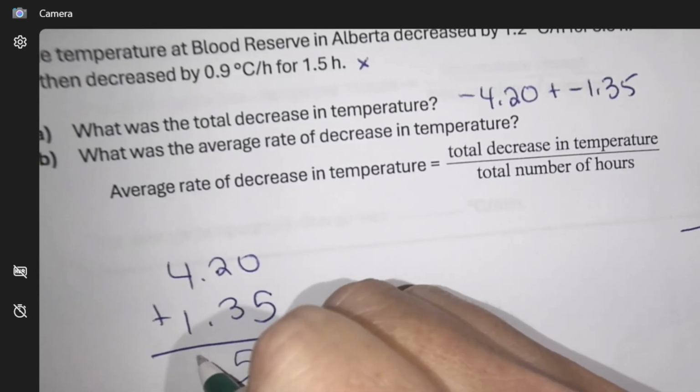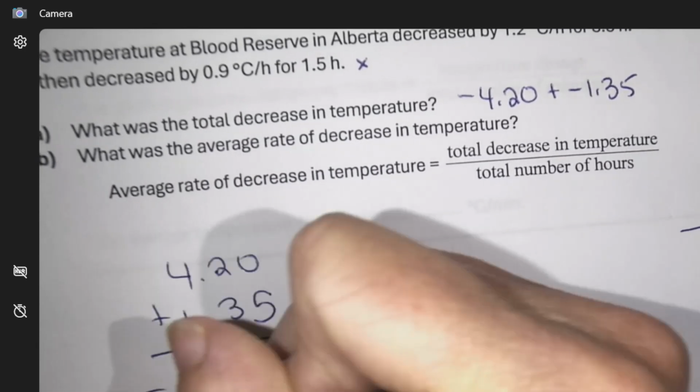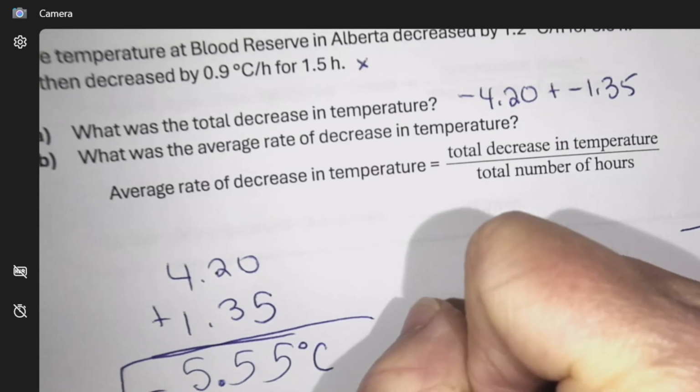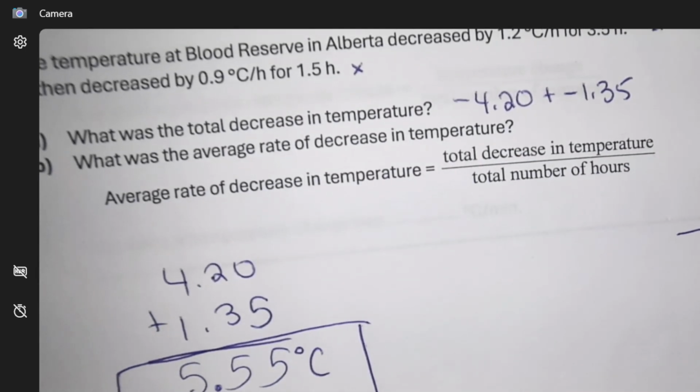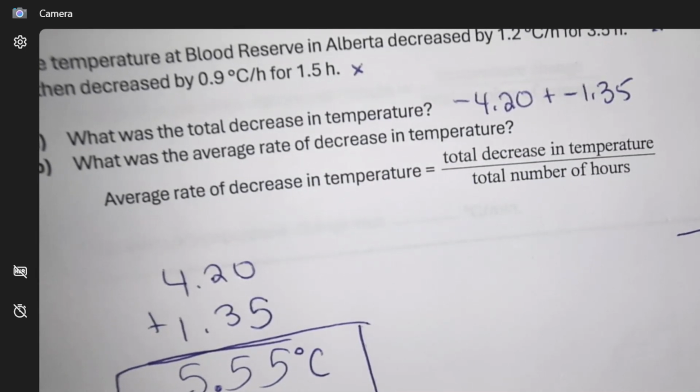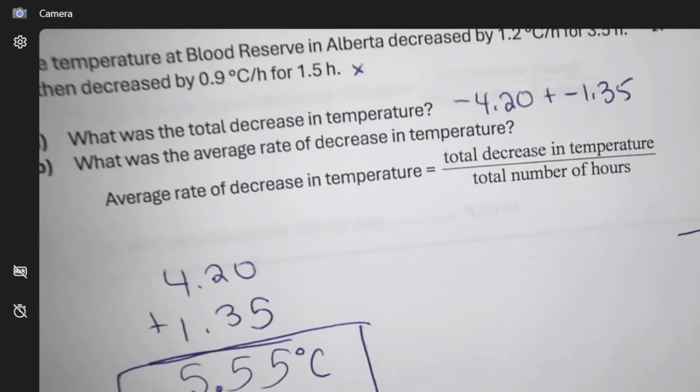555. Yeah. 555, ooh. Let me cook. I said it before you did. Okay, so there's my answer for A. It went down that much all.